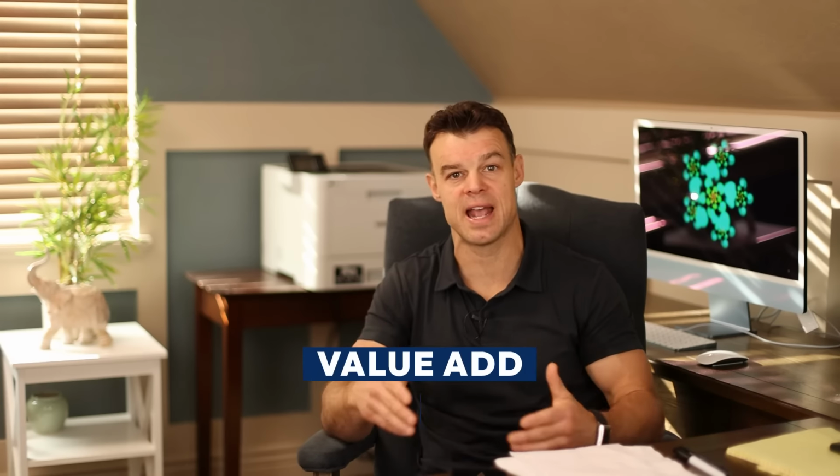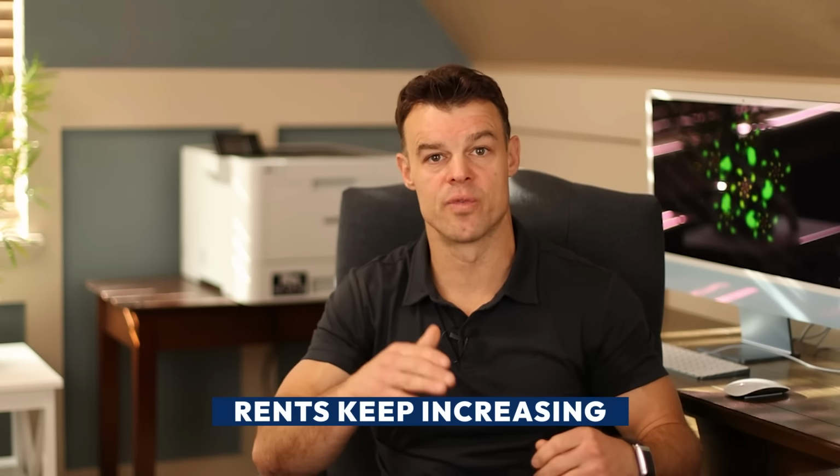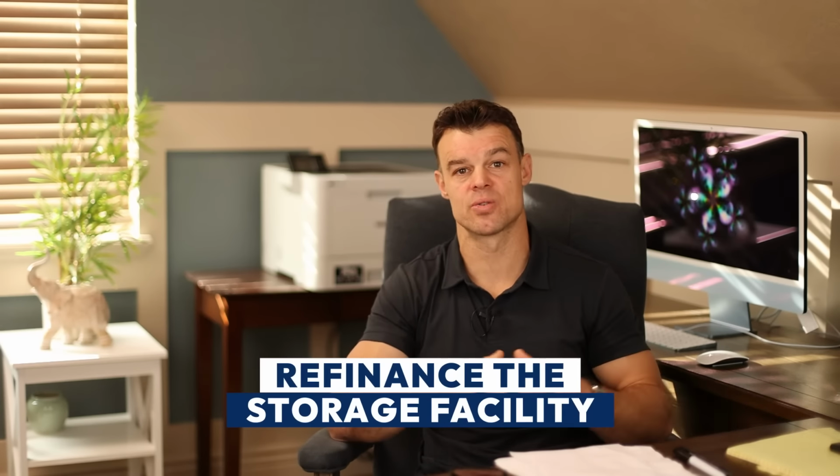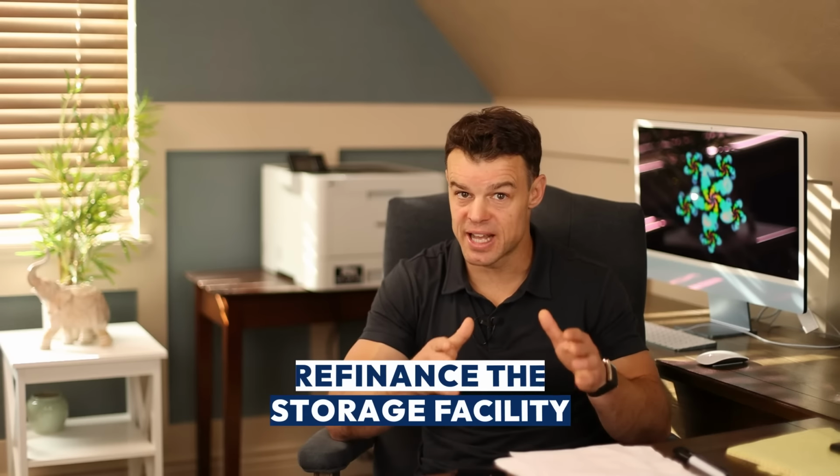And that's the number that myself and investors are looking at because that's going to create the value add and the long-term returns. And ideally, rents keep increasing, and over time, as long as you don't keep investing more money in the storage facility, your cap rate's going to continue to go up. But the sweetest part is after you've increased the cap rate, you can go back and refinance the storage facility, and it really depends on interest rates.